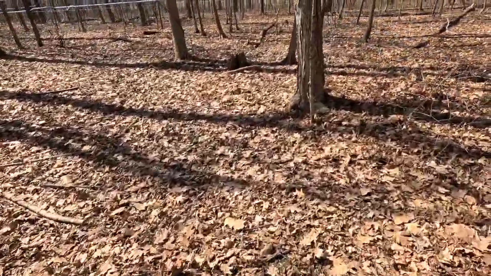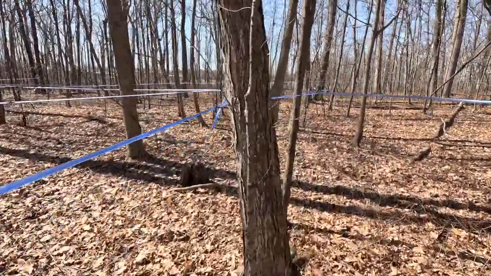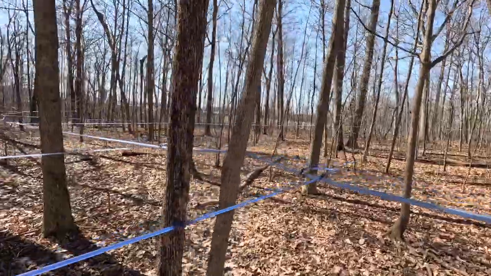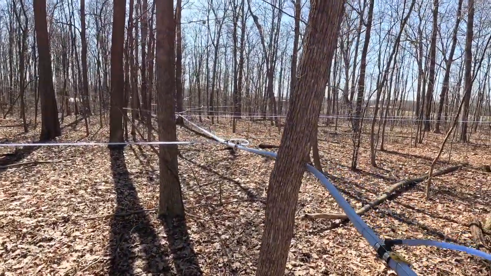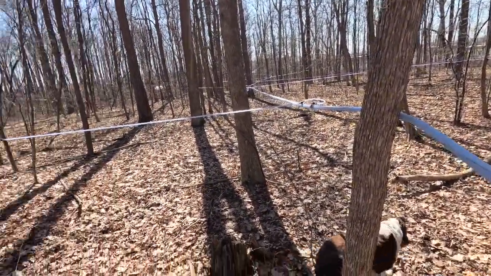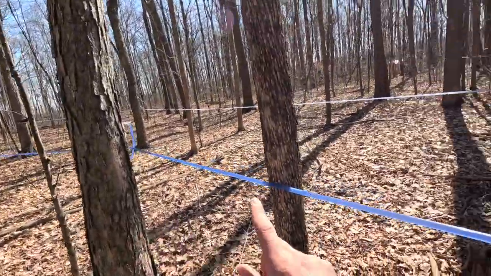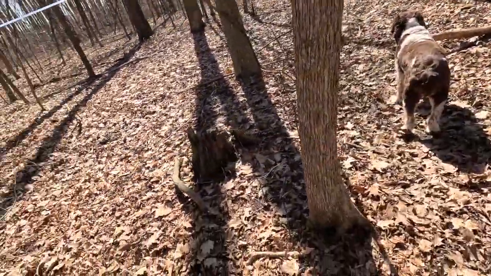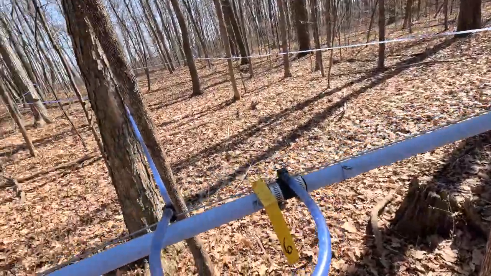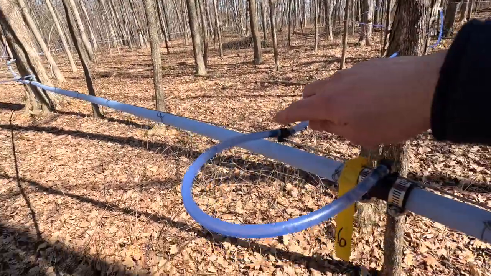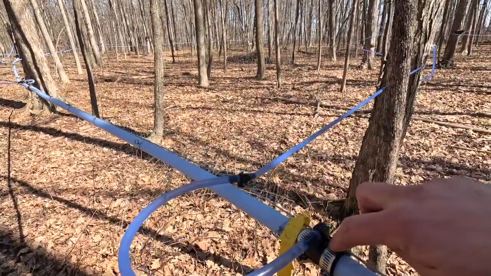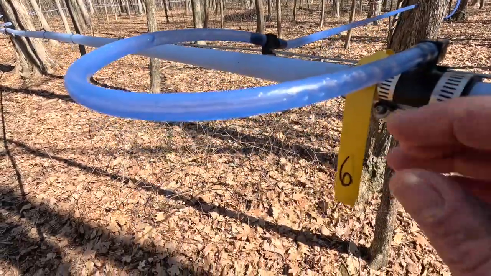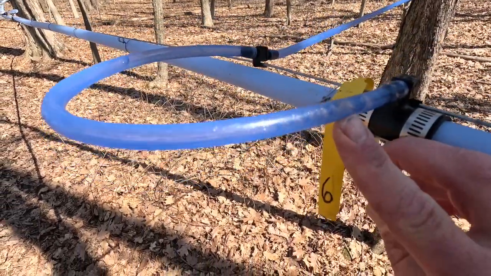We use 5/16 here, which is the standard for vacuum. And that's going to tie in to our main line. You'll see that we passed another tree. We have between 5 and 7 trees per lateral. And then that's going to travel up into our saddle. If you look closely, you can actually see the sap moving today.